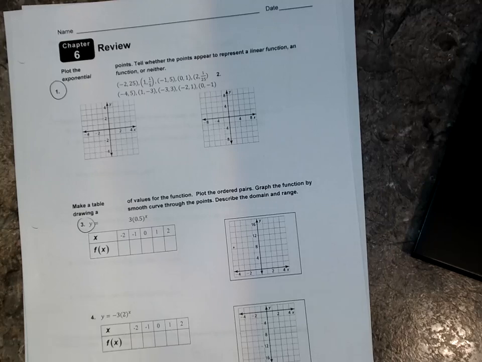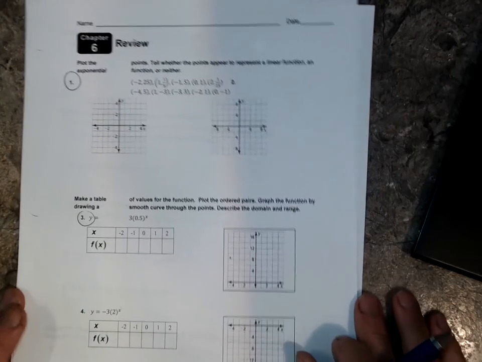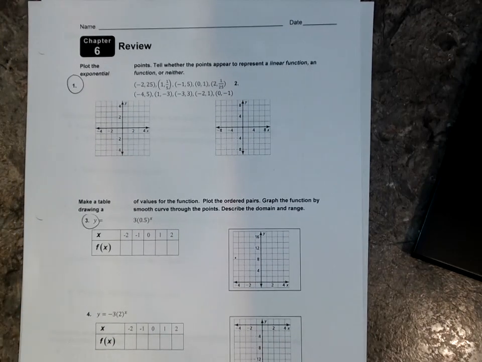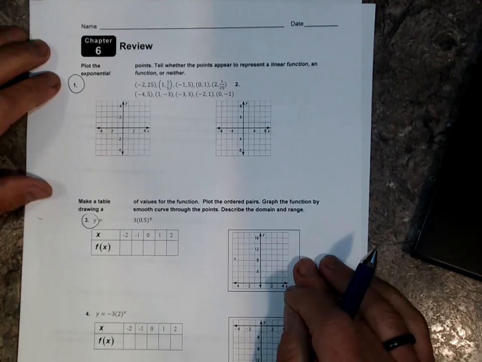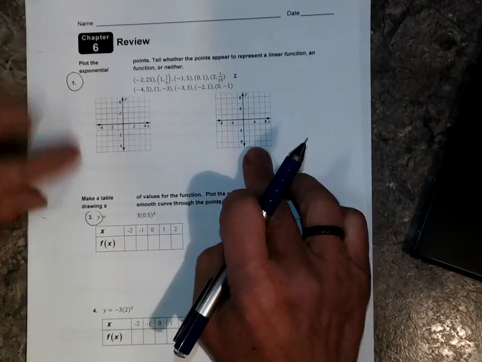I'm going to do some of these problems, and then your assignment is for you to do some of the others. So if you need to pause it to do the homework and then send it to me. So I'm going to do some of these. You're going to do number 2. Let me do number 1.